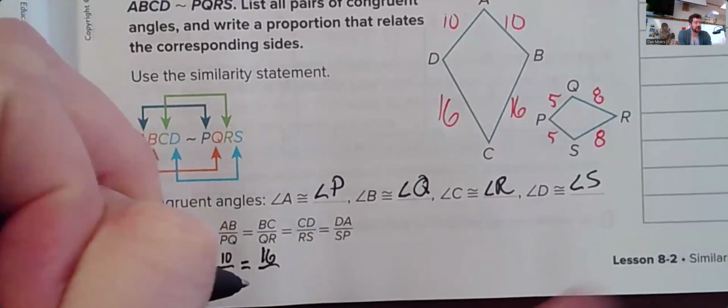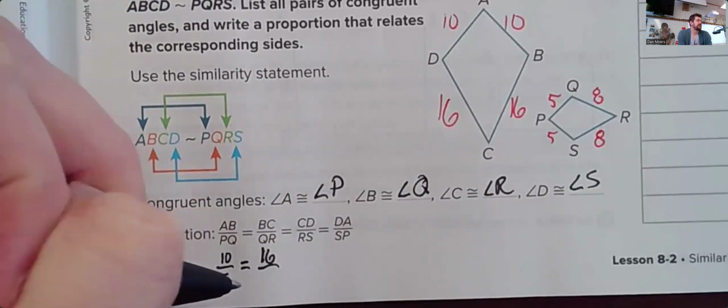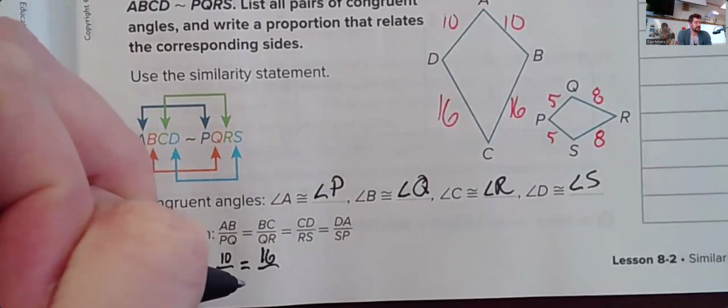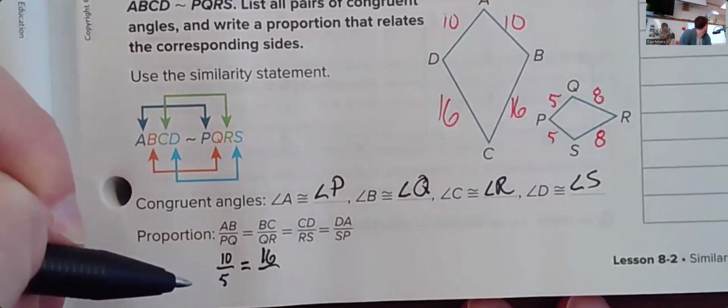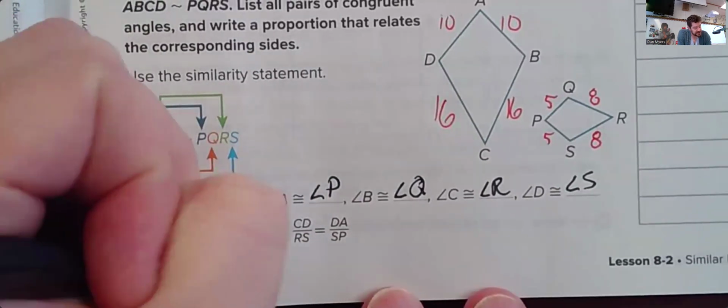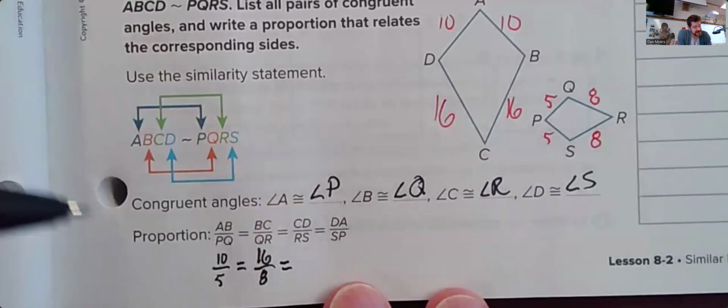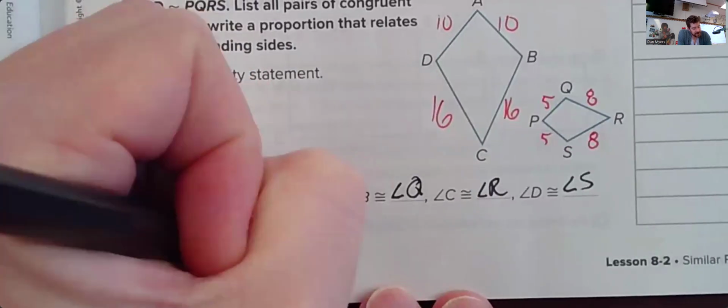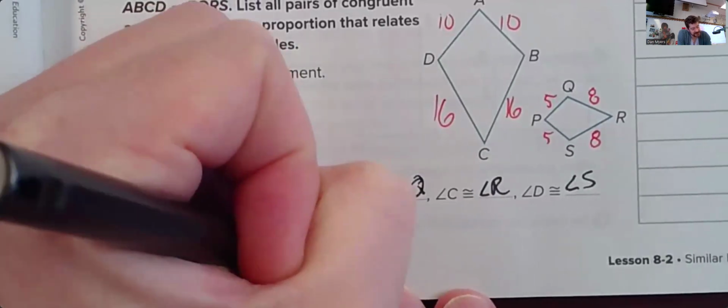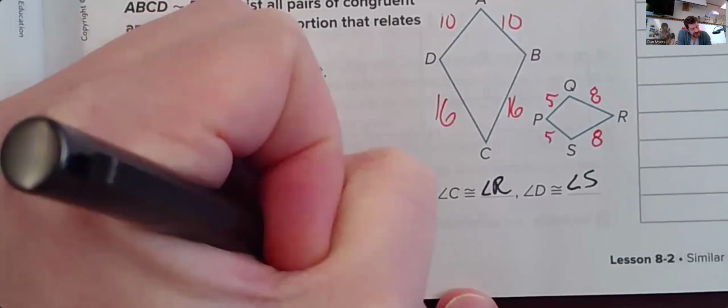What's the length of QR according to what we just wrote? These are just random numbers we threw in, but 8, okay, so 16 to 8, and then CD is a length of 16, RS is a length of 8, DA is a length of 10, and SP is a length of 5.